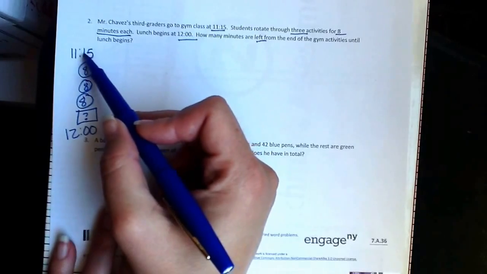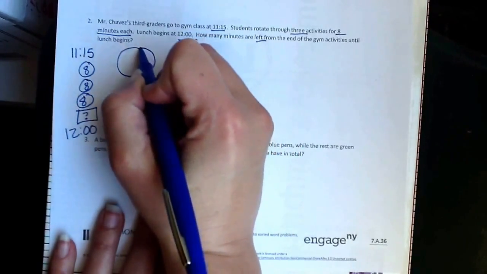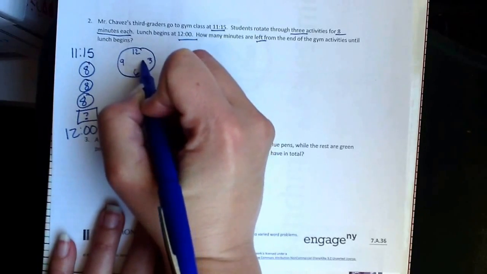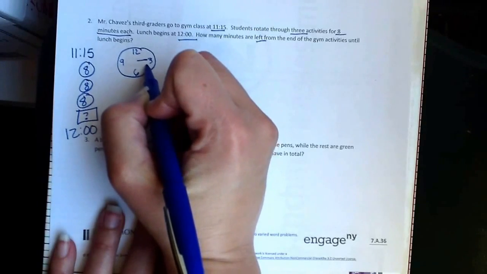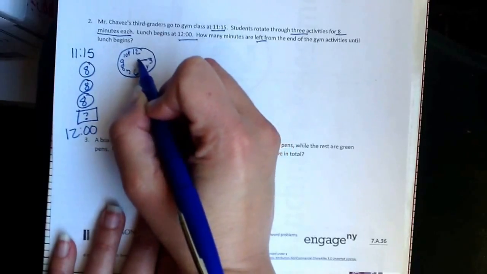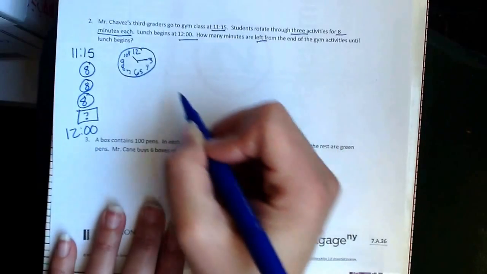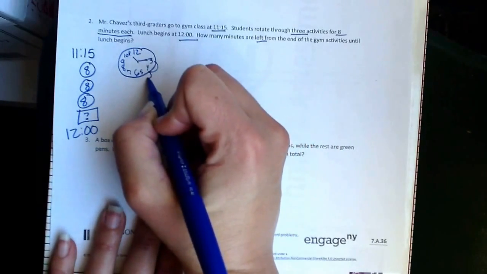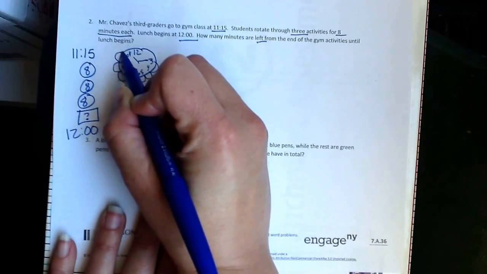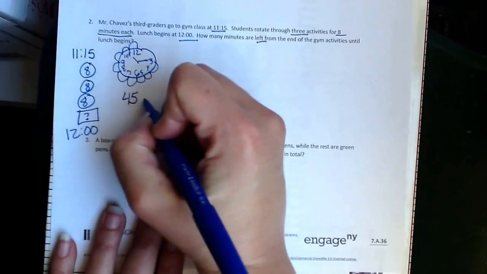Can we figure out how many minutes it is from 11:15 to 12 o'clock? If I think about my clock face, I'm not going to put all my minutes there, or my hour hands, I should say. But if it's 11:15, let's see how many minutes it's going to take for me to get from 11:15 until 12 o'clock. 5, 10, 15, 20, 25, 30, 35, 40, 45. So gym class is a total of 45 minutes.